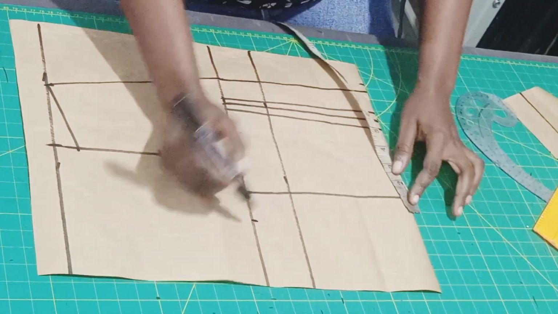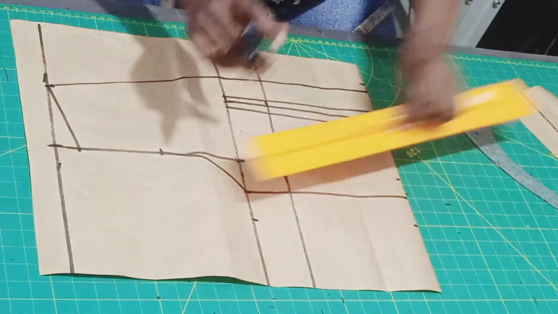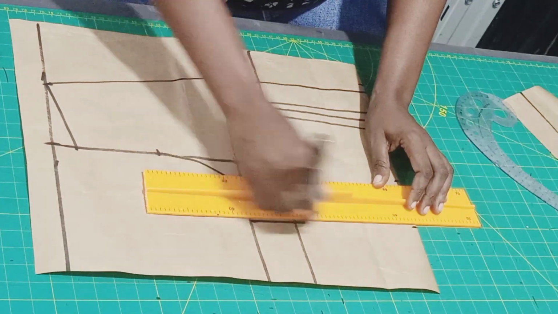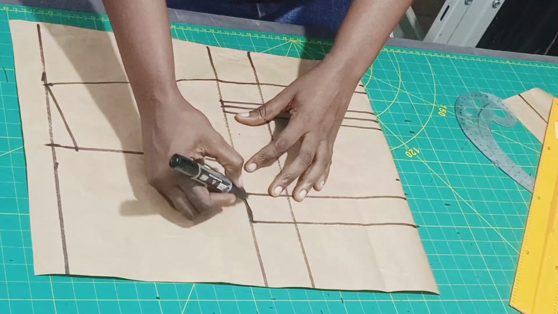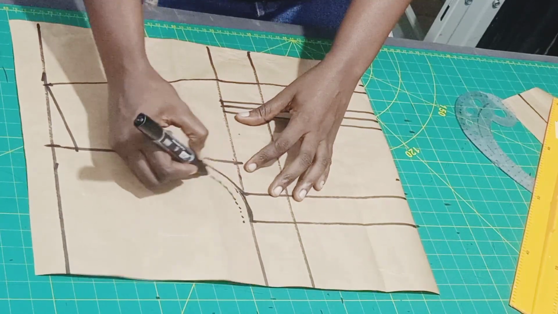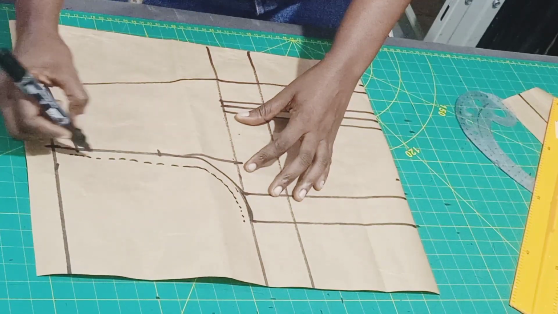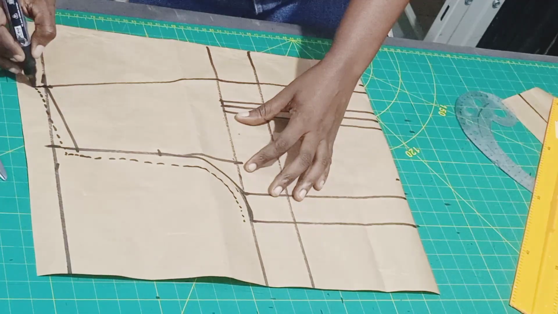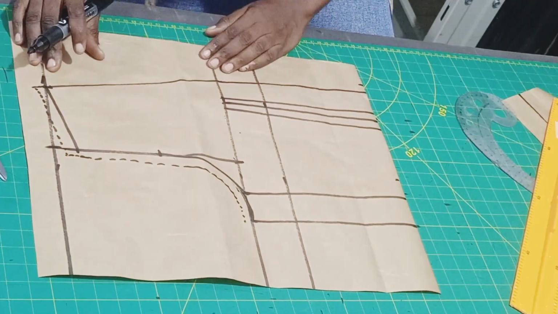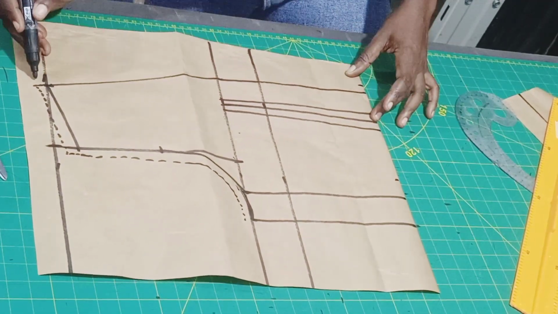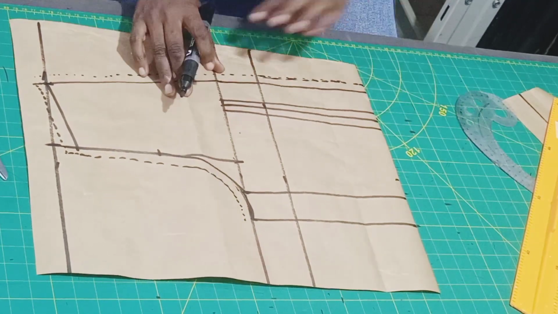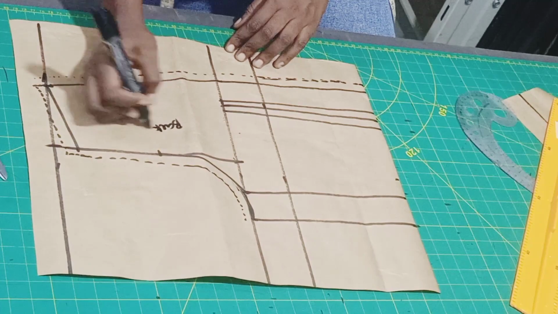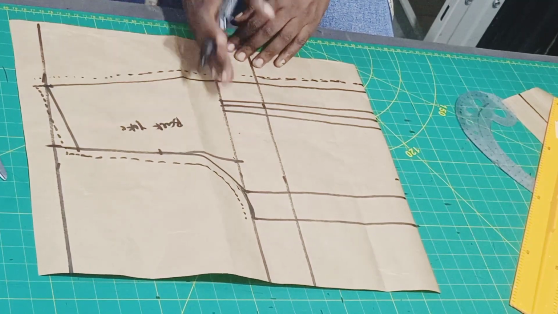I'm going to add sewing allowance on this pattern because I have enough paper. So I added 1.5 inches. Then plus sewing allowance for the armhole, for the shoulder, then also for the lacing part. Don't mind me, use your own half inch, accurate half inch. Don't just use a free hand.